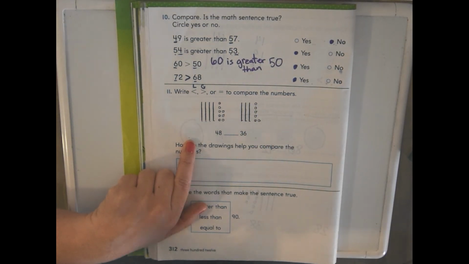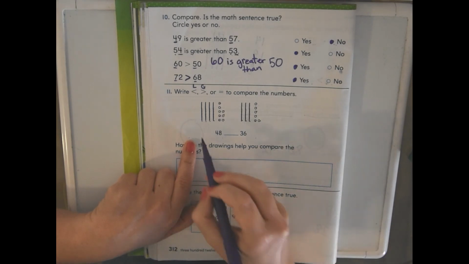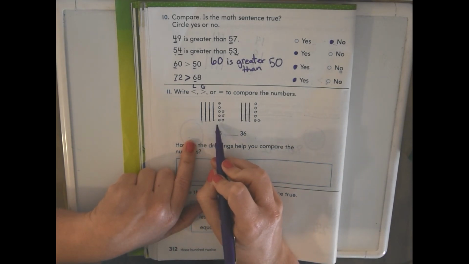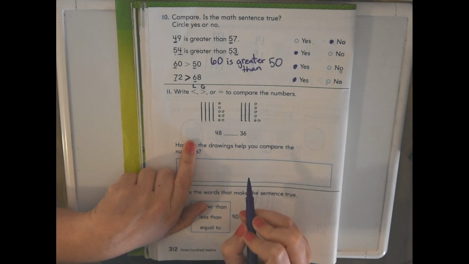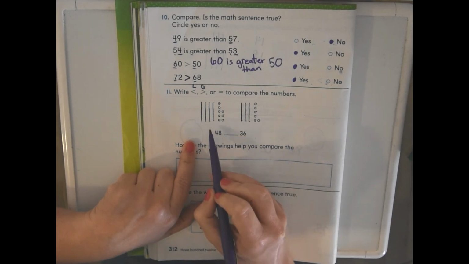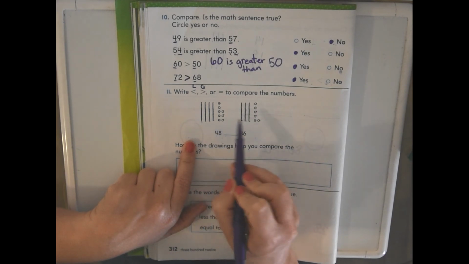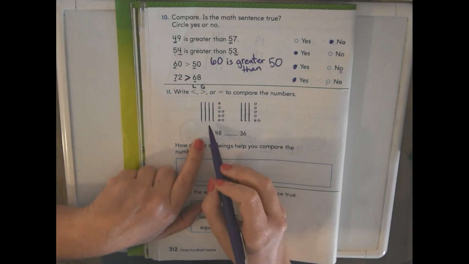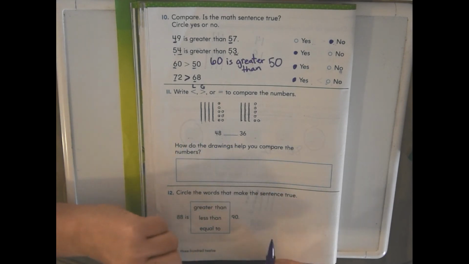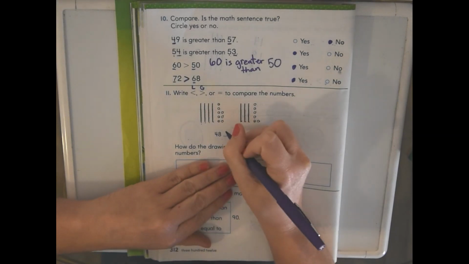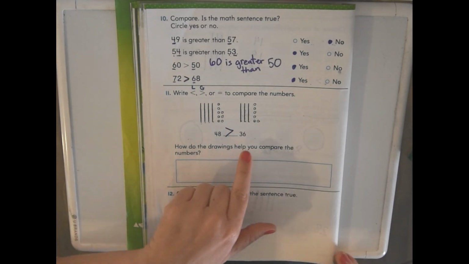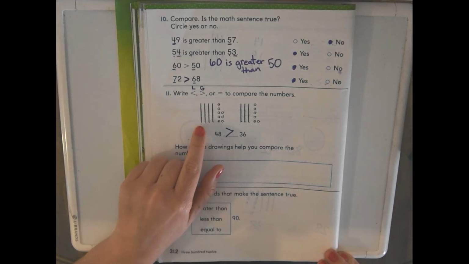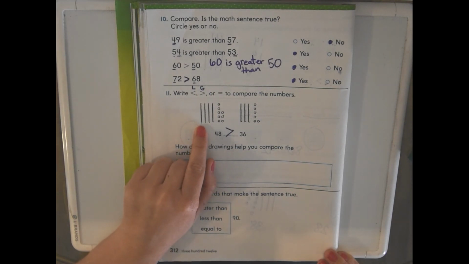The first rule is to look at the tens, okay? 48 has 4 tens and 36 has 3. That means 48 has more tens than 36. So that means 48 must be greater than, right? 48 is greater than 36 because 48 has more tens.